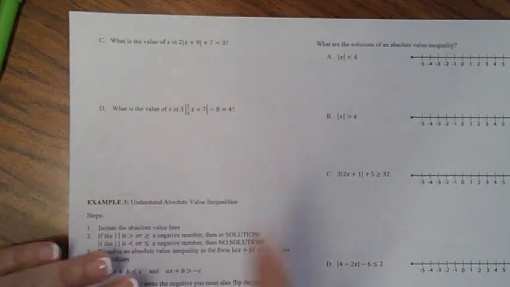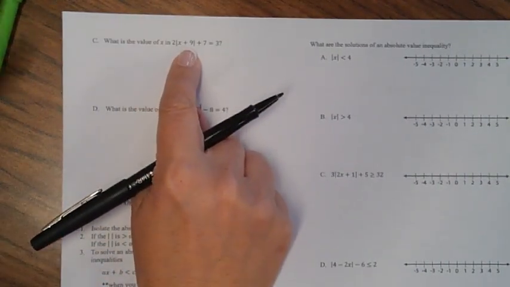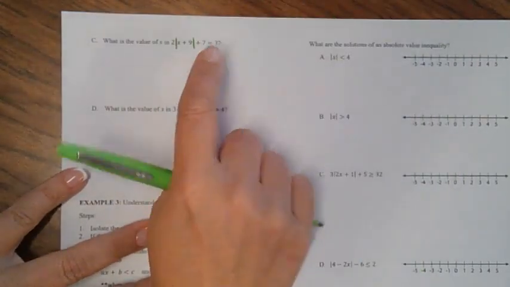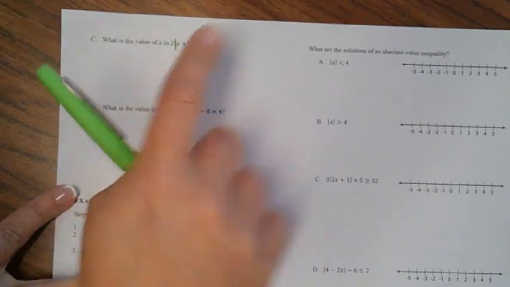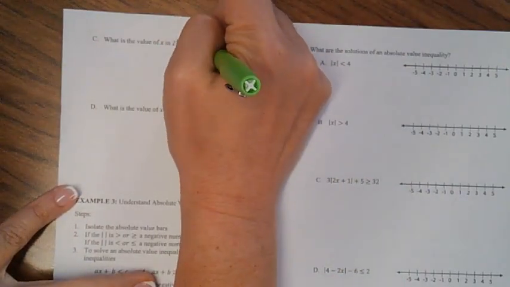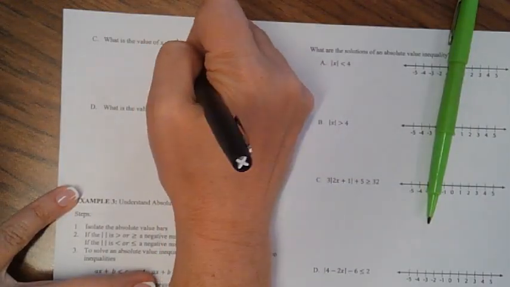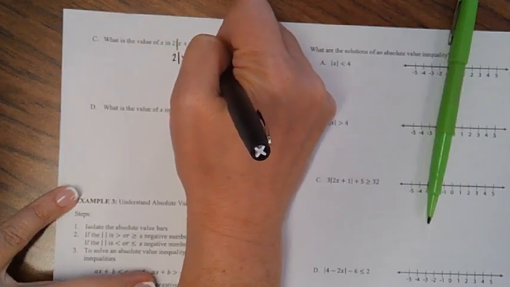All right, for C, it says, what is the value of x in this equation? So first step says to get those absolute value bars all by themselves, which means I need to get that 7 out of there, and I need to get this 2 out of here. So I'm going to start with the 7. I'm going to subtract 7 from both sides. I end up with 2 times the absolute value of x plus 9 equals -4.